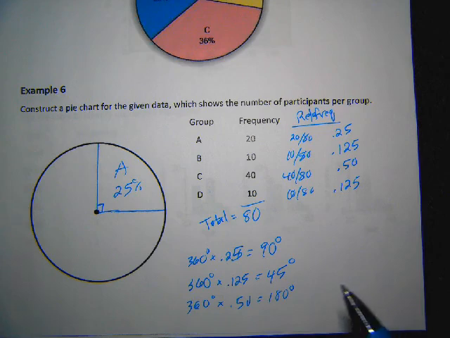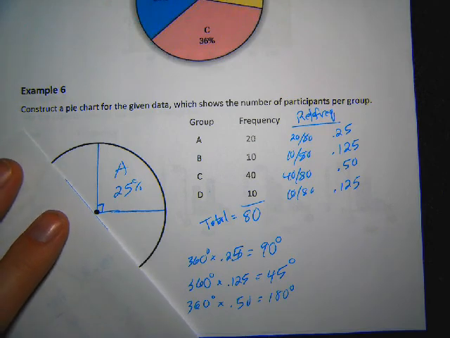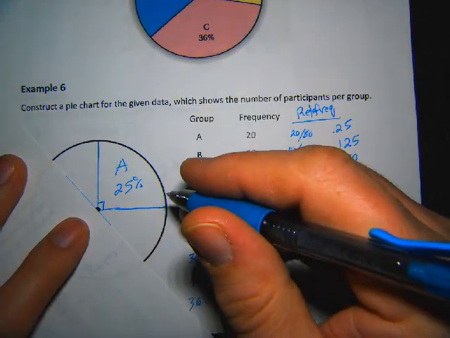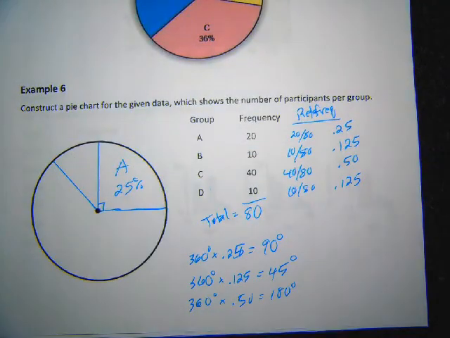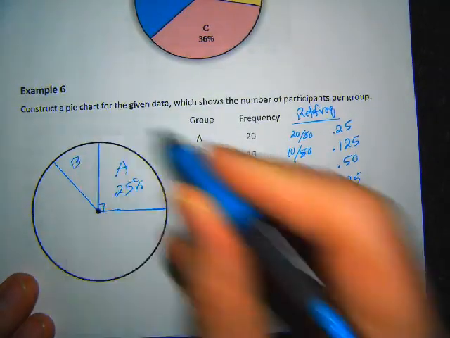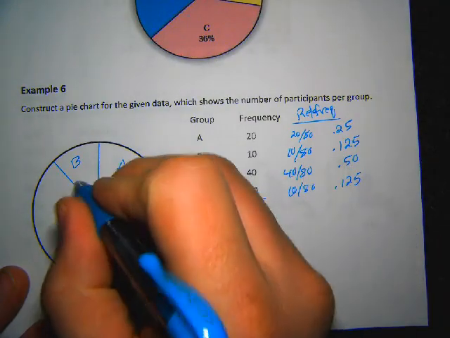The next one is actually going to be 45. So instead of being 90, we're going to cut that in half and make it 45. So it looks something like this. And that would be category B. So a 45 degree angle for category B because they had 12.5%.